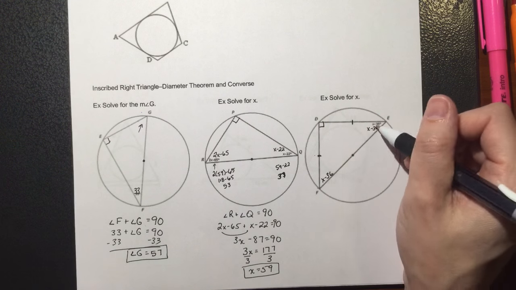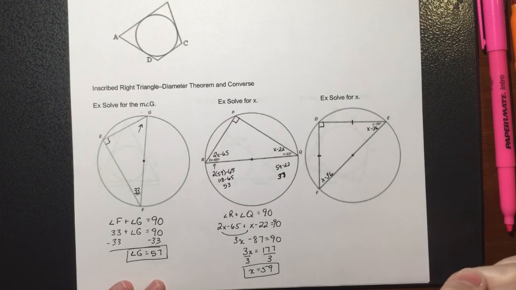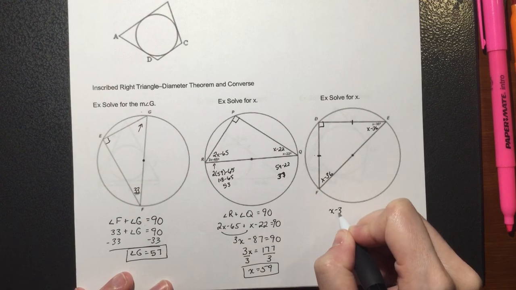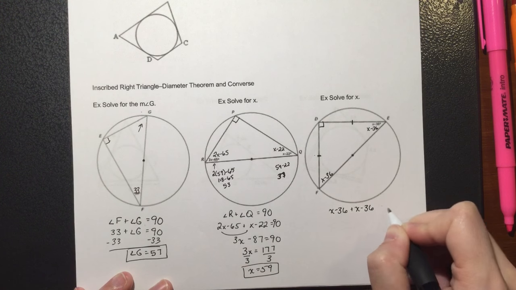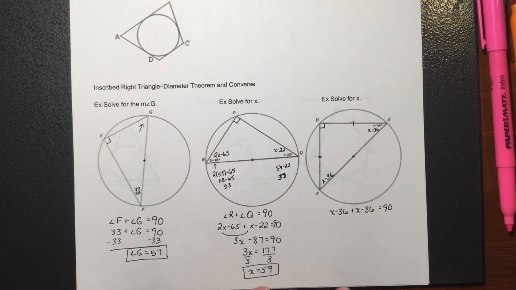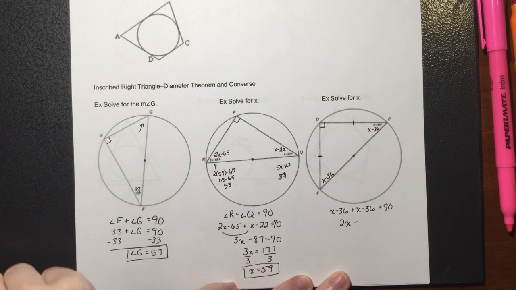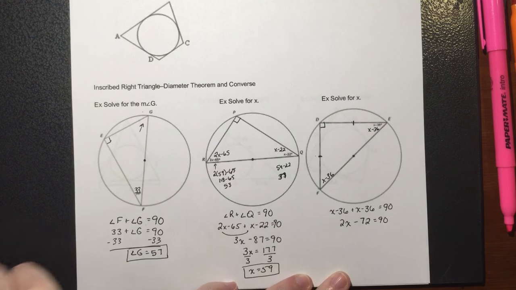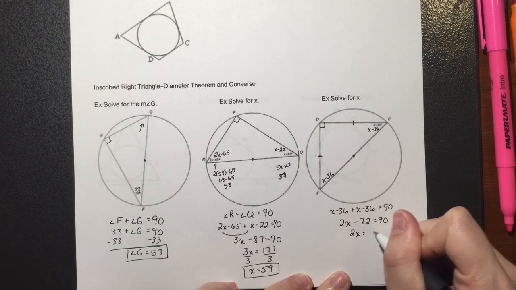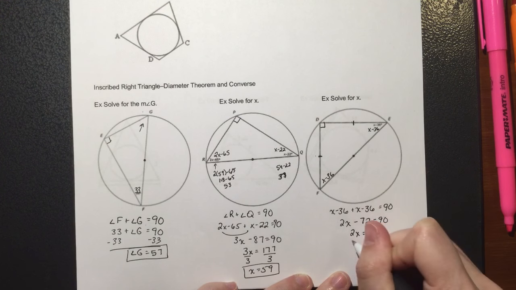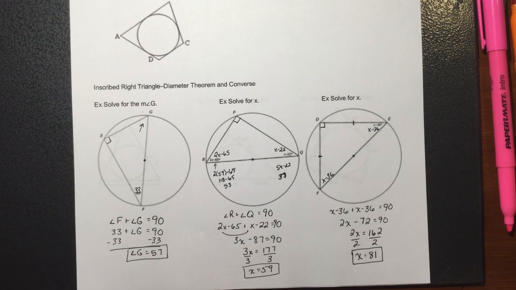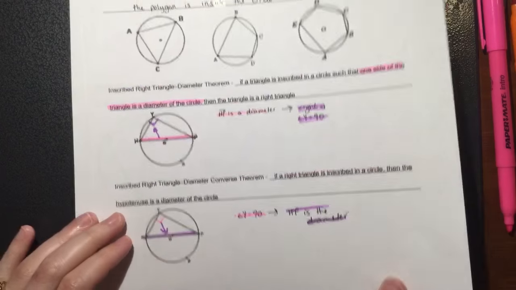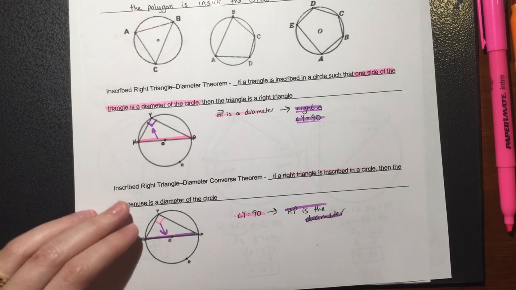And what do we know about these two angles? Well, they're in a right triangle, so these two angles are going to add up to be 90 degrees. So x minus 36 plus x minus 36 is going to be equal to 90. So then we're going to have 2x, and negative 36 minus 36 is negative 72, is going to be equal to 90. Add the 72 to both sides. So 2x is going to be equal to 162. Divide both sides by 2. And then x is going to be equal to 81. So there's a couple examples of what it'll look like for them to use the inscribed right triangle diameter theorem.